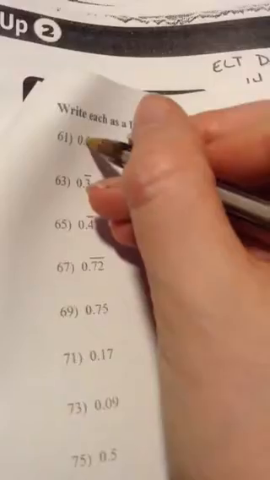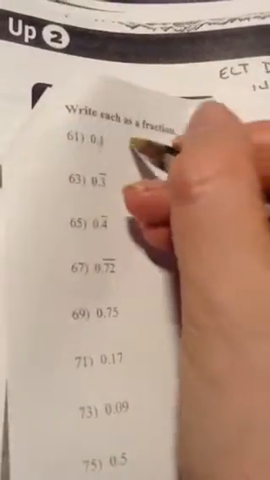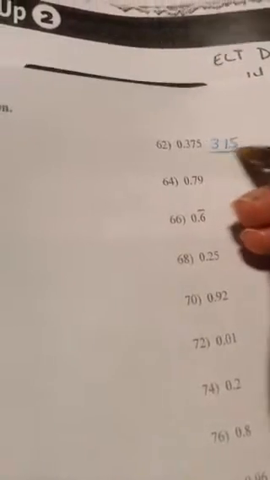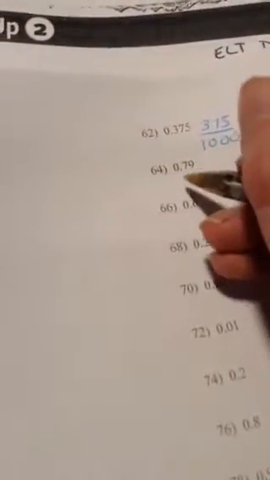After you simplify some fractions, you're going to create some fractions. So this is 1/10. So I would write it as 1/10. This right here would be 375 over 1,000. So I'm just using my place value to write my fractions. This is 79/100, so I'd write 79/100.